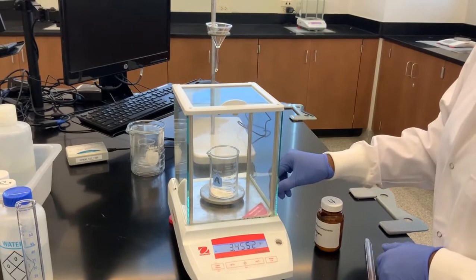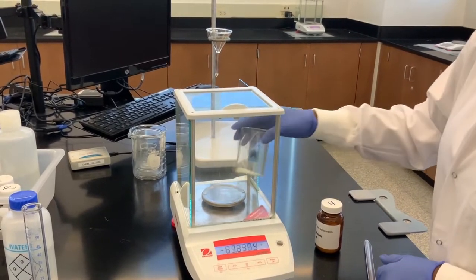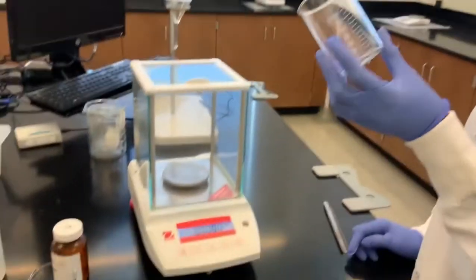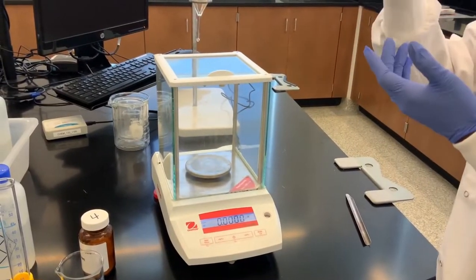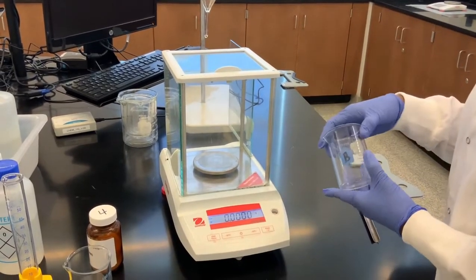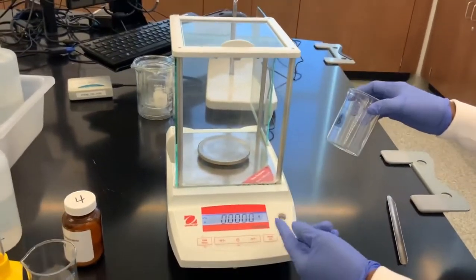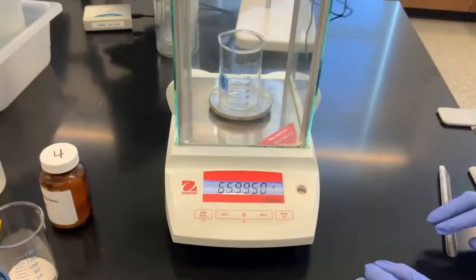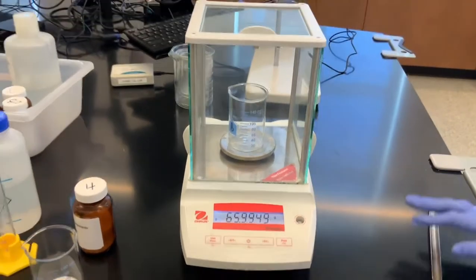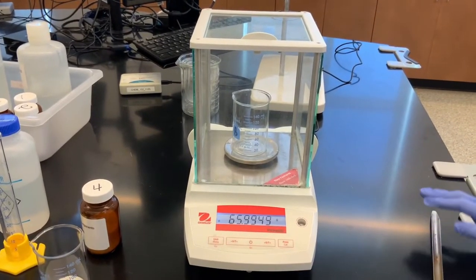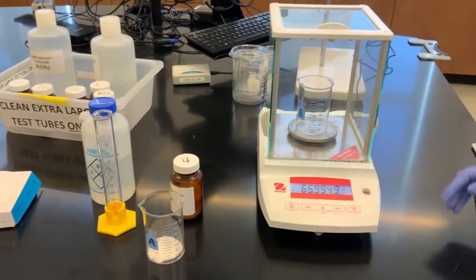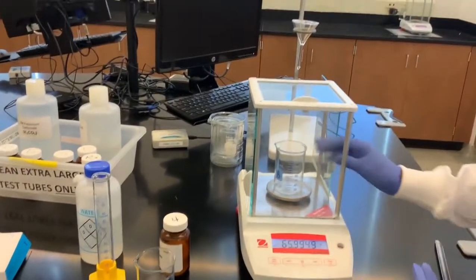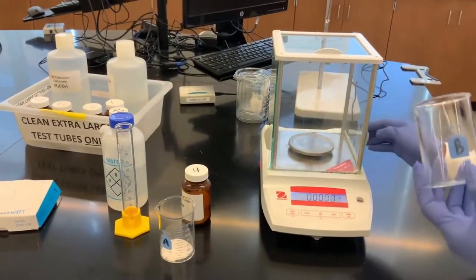Okay, so this is my beaker A. Here is beaker B. We're going to take the measurement of just the empty beaker and record it. You see it's reading 0, it starts with 0. Let's see how much this beaker weighs. It weighs over 65, as you can see from here. Great, so this is the weight of beaker B. We record it in the lab manual and then continue with our experiment. We're going to use beaker B later on.